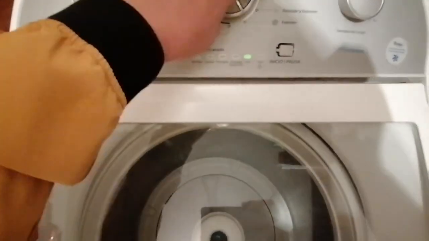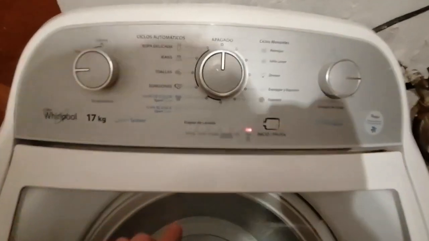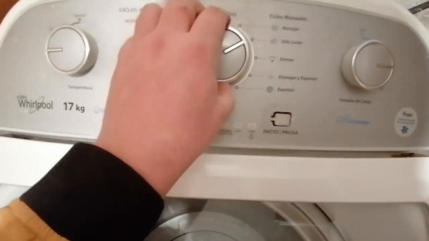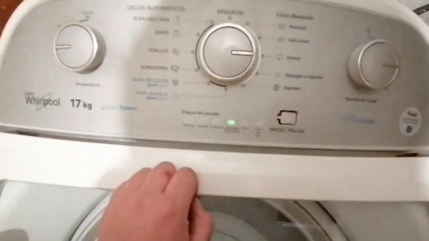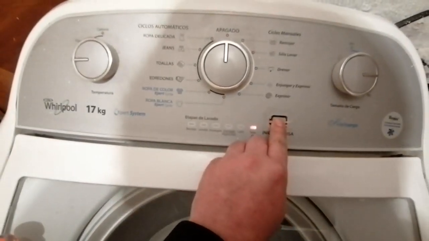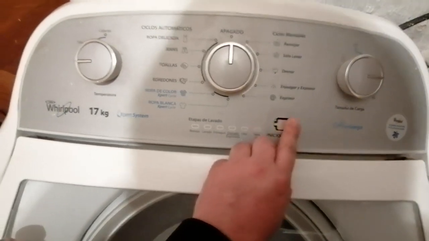No matter how much you go into the error codes, it is not going to mark that. This washing machine was giving three errors: tachometer, door lock, and the failure of the heater, but in this case neither of the two parts was wrong. I checked it. And the other one has nothing to do with this washing machine.